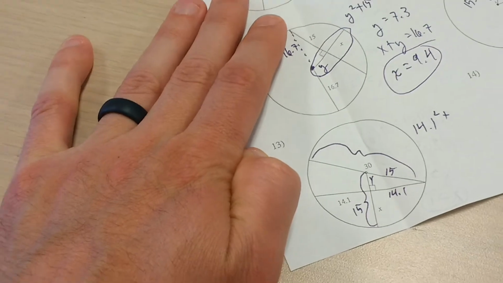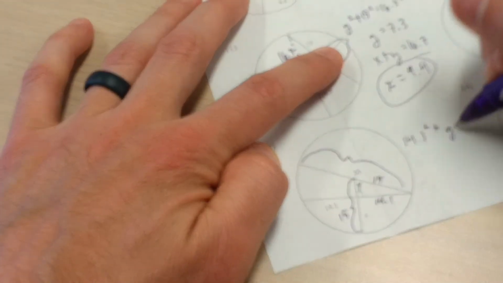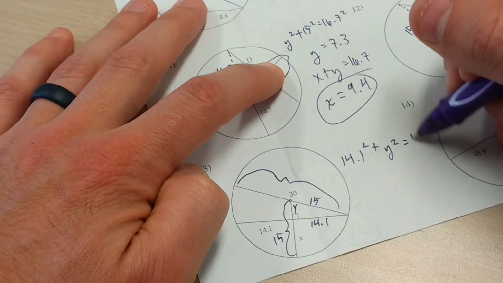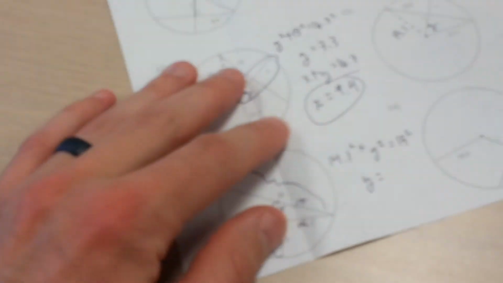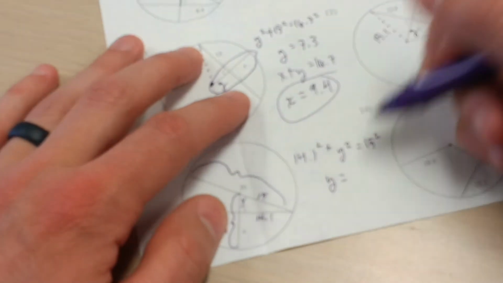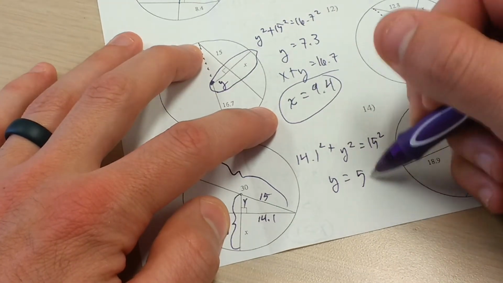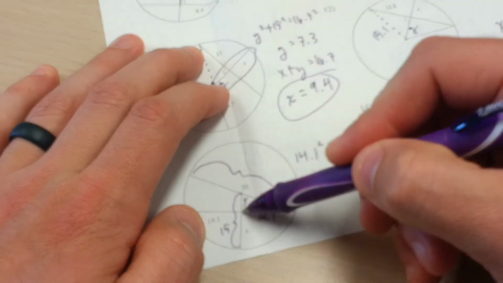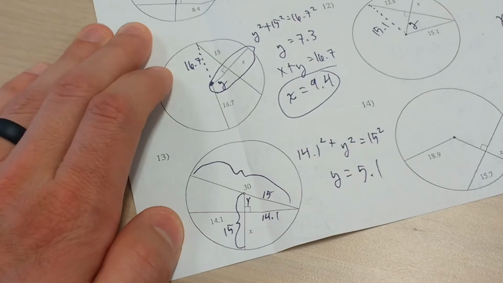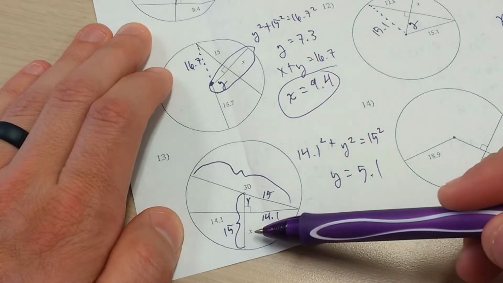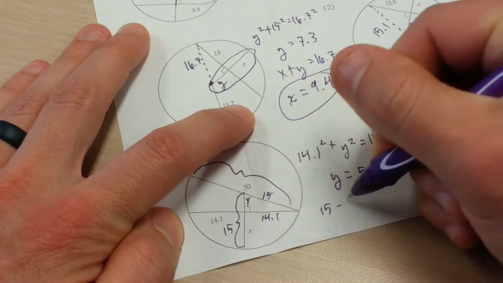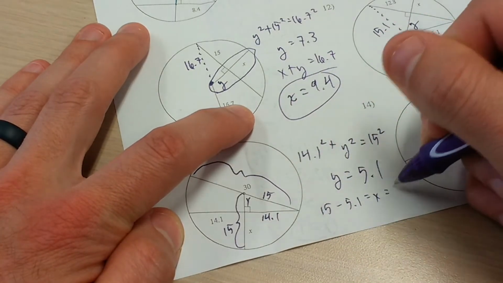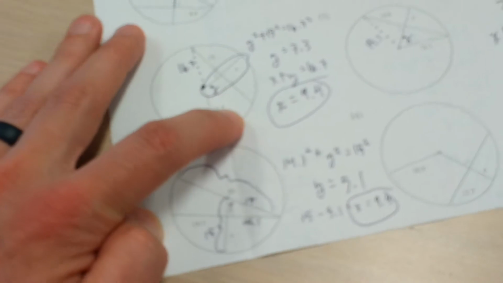Oh, maybe too close. All right, 14.1 squared plus y squared will be 15 squared. And so we're going to get that y equals the solution to that, which is 5.1. And if this distance is 5.1, then x has to be the helper with the 5.1 to get to the 15. So 15 minus 5.1 equals x, which has got to be 9.9. Okay, last one.